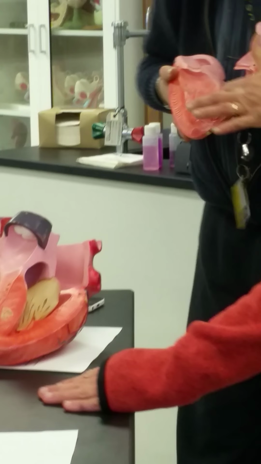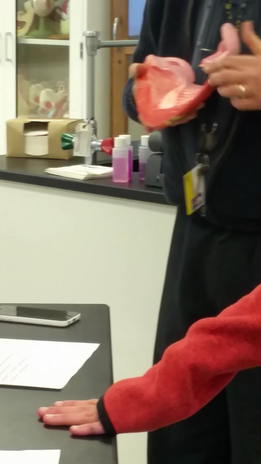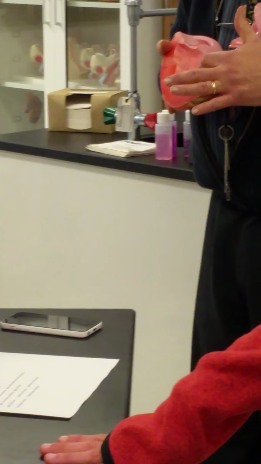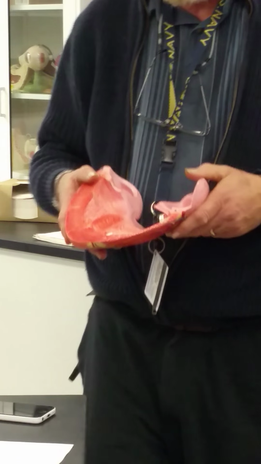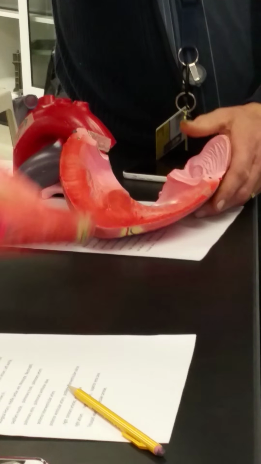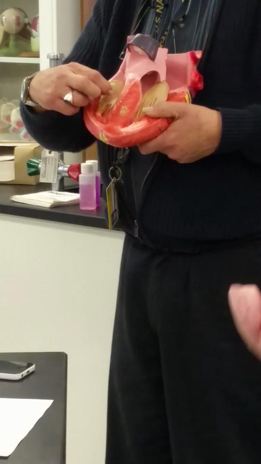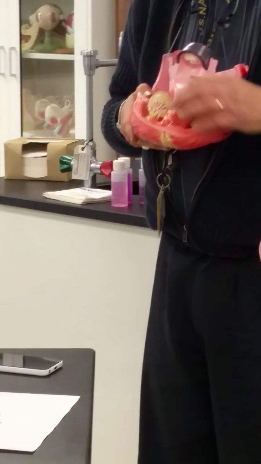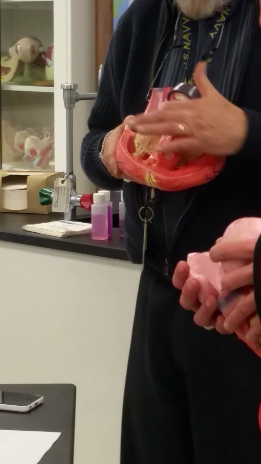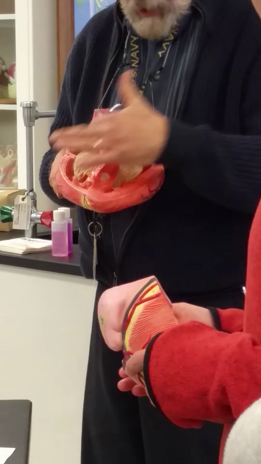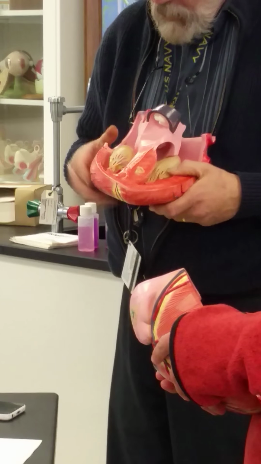This irregular surface on the inside of the ventricles is, I believe, the last term, and that's the trabeculae carneae. Okay, and we'll see that in the sheep's heart. These would be the rope-like structures, which we will call the chordae tendineae, that are used to control the tricuspid and bicuspid valve.